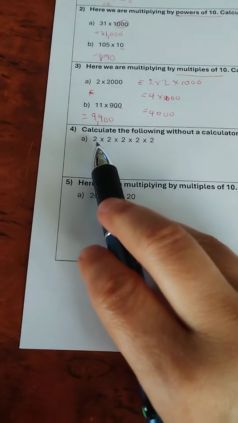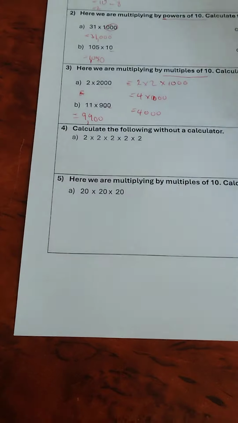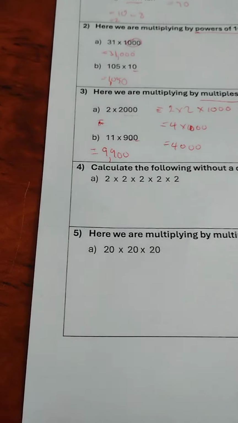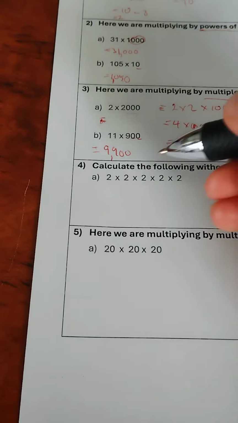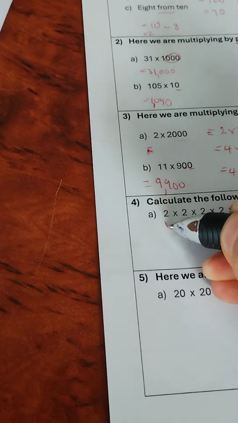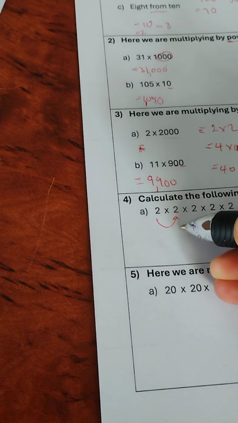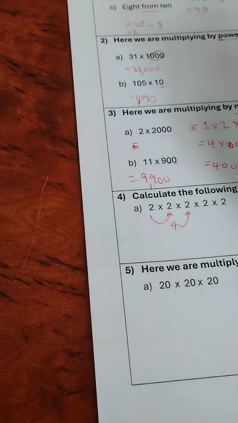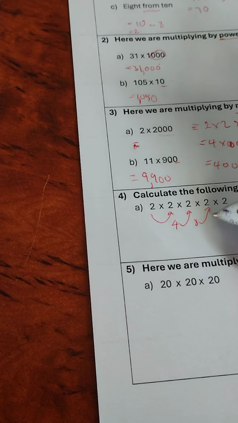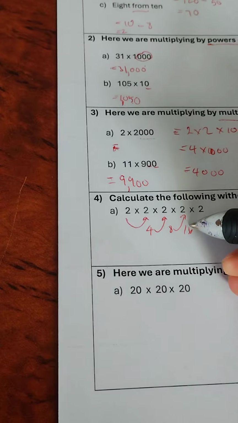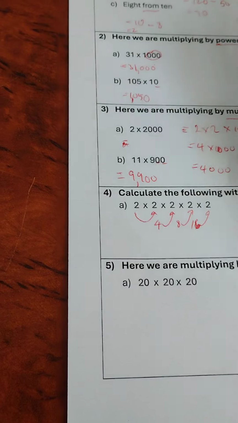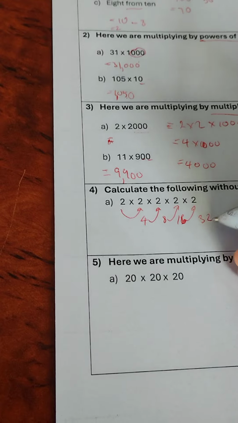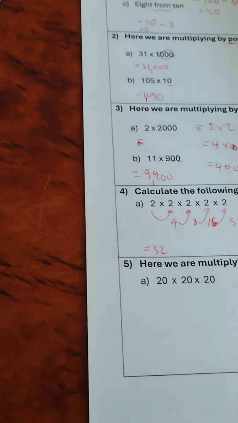And we notice we're multiplying more than 2 numbers. So the best way to approach these ones is to work from left to right, just so we don't miss out on a number. So here I'm going to start on this end. You can use arrows to help you. 2 times 2 is 4. Now I've got my 4. I have to multiply it by the next 2. 4 times 2 is 8. 8 times 2 is 16. And 16 times 2 leaves me, so double 16. So 16 plus 16 is 32. So the final answer was 32.